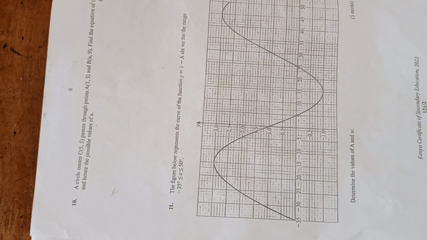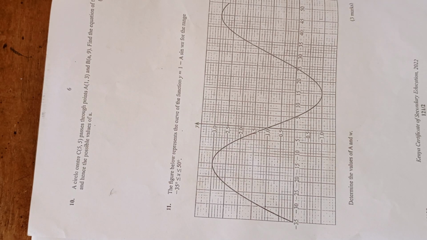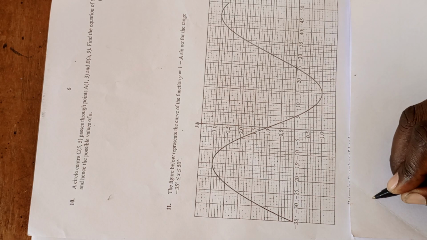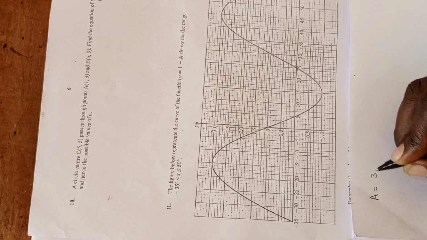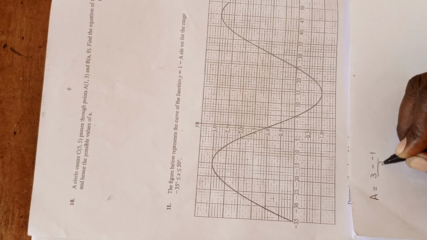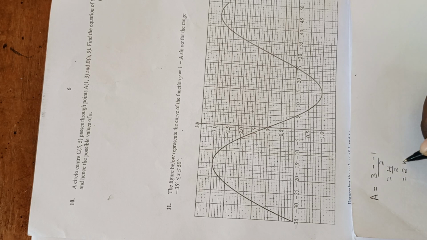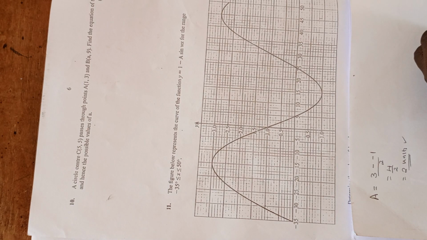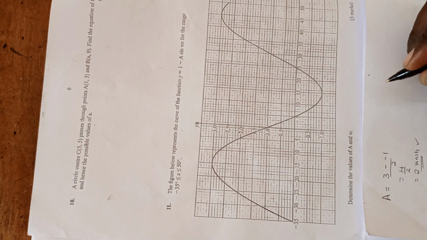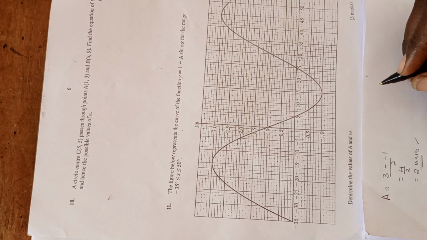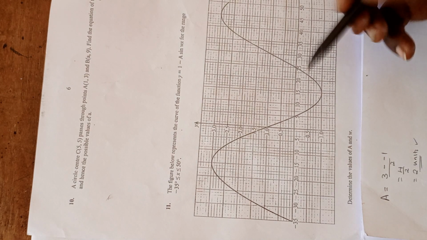So we can calculate the amplitude as follows: the amplitude will be equal to 3 minus 1, then divided by 2, and this is 4 divided by 2, which gives us 2 units. Now that gives us the value of A, which is the amplitude. Now to get the value of W, we were expected to determine the wavelength. Now the wavelength is the distance between two points at which particles are at the same position along the wave. Now check at this point.